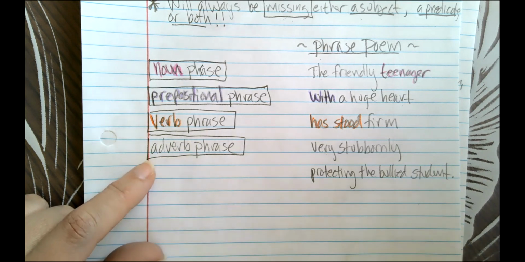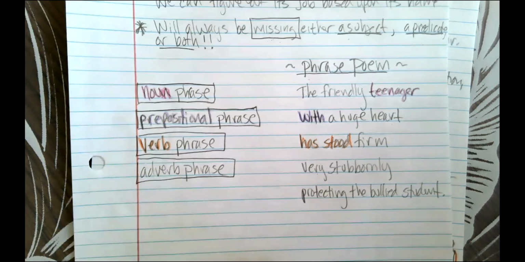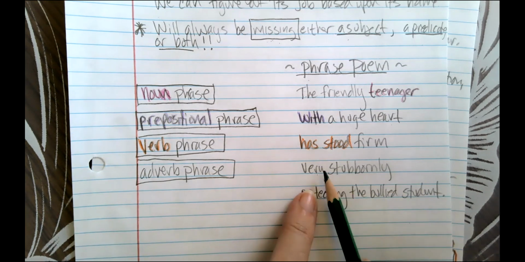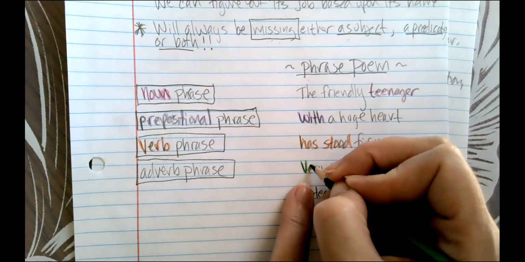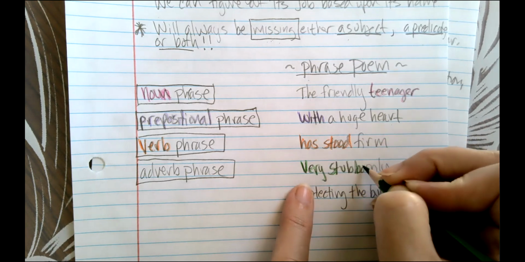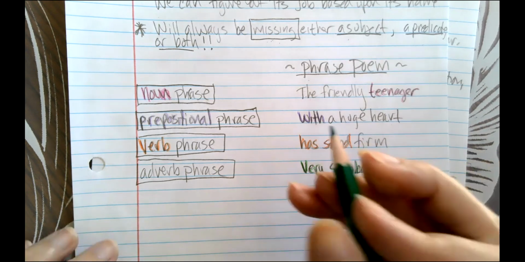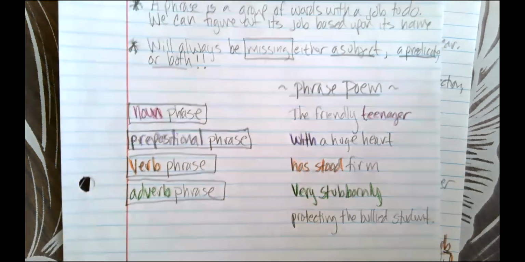So an adverb phrase, we're going to use our green for that, our dark green. And an adverb phrase is going to, by definition, be two or more words working together. So here we have very stubbornly, okay? So we're going to go over both of these. Going to be part of our phrase. Okay, and now let's go to here.